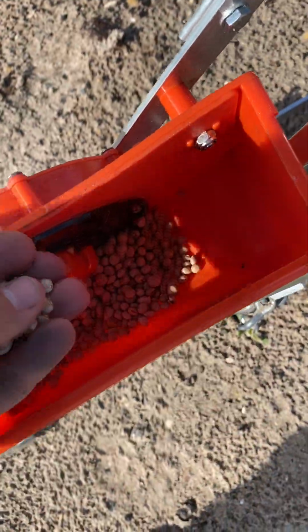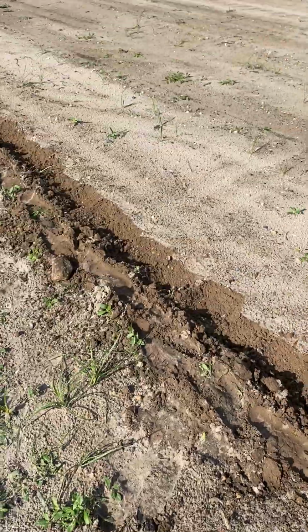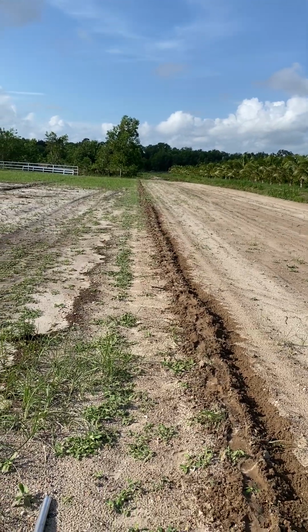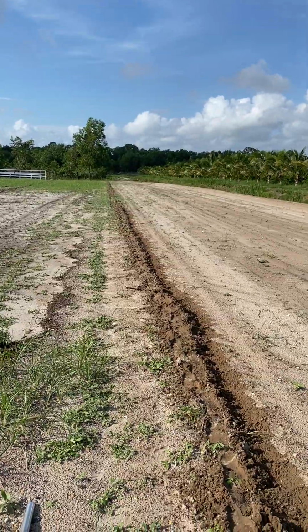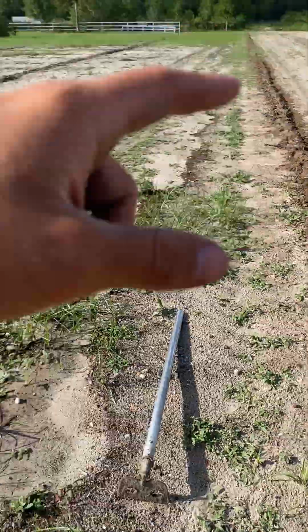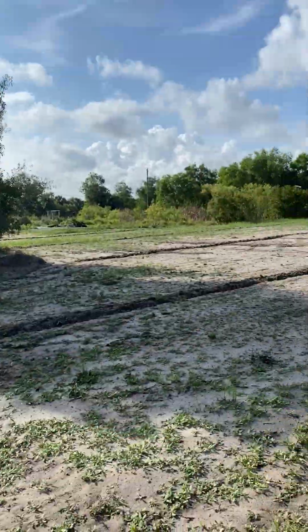Got the pigeon pea in here. This is the only pigeon pea that was left. And so I first marked all the lines using a tractor and this laser thing that maybe I can make a video about later. But yeah, so first I drilled this line of pigeon pea on each row from corner to corner, everywhere.